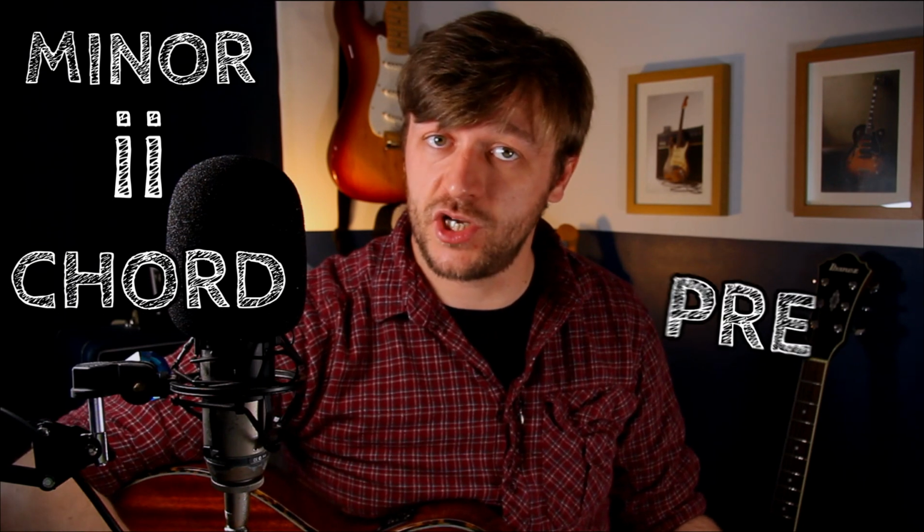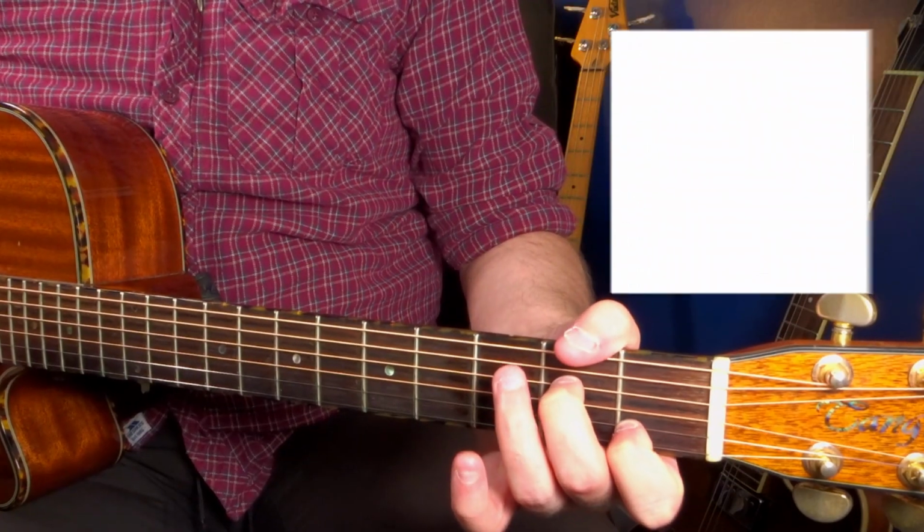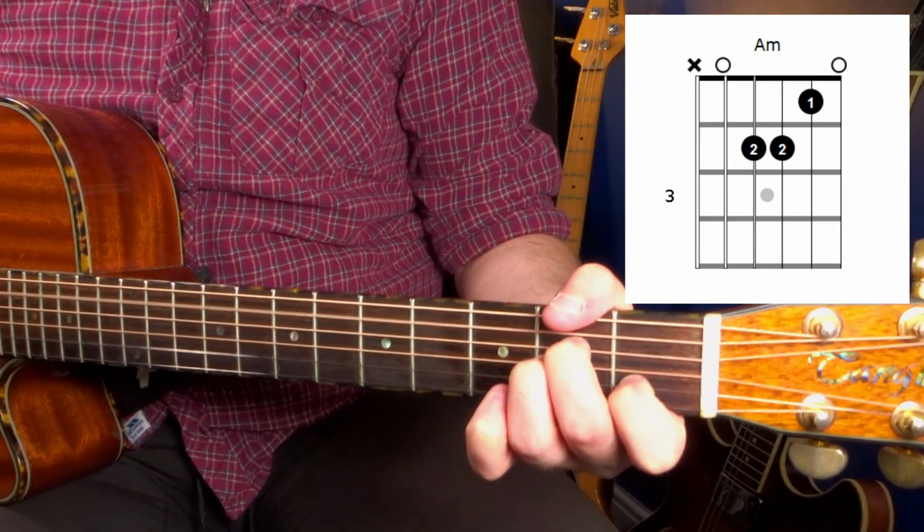Structurally, Ed will often use the same chord progression in his verses and his choruses, but there'll be a variation to the chord progression in his pre-choruses. When analysing his chord progressions, I found that quite often he will use the minor 2 chord as the start of his pre-chorus. So in this case, in the key of G major, he would use an A minor chord.